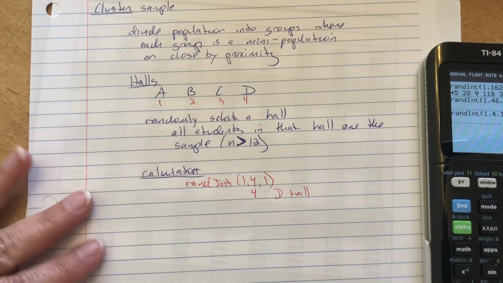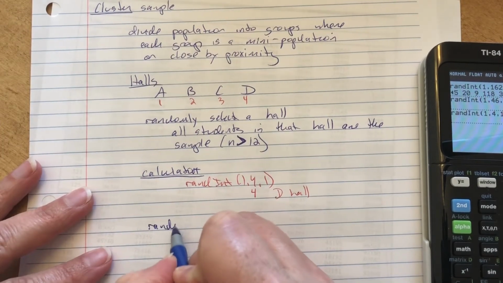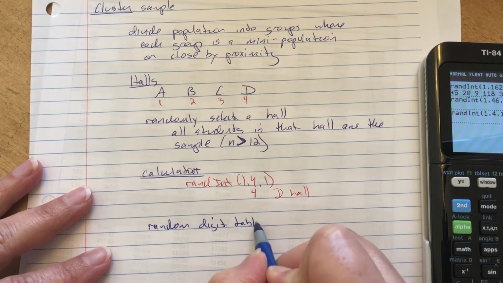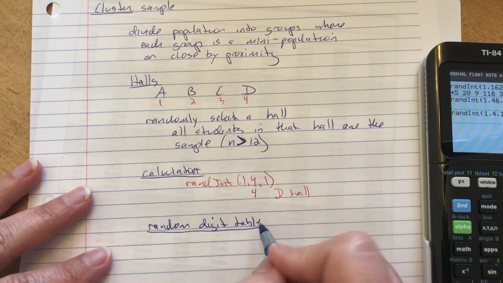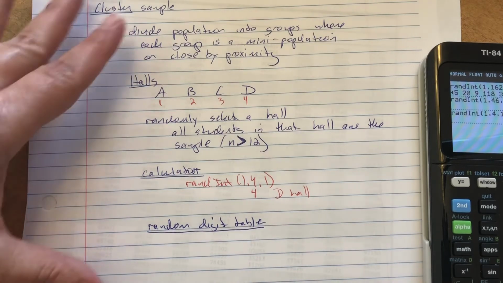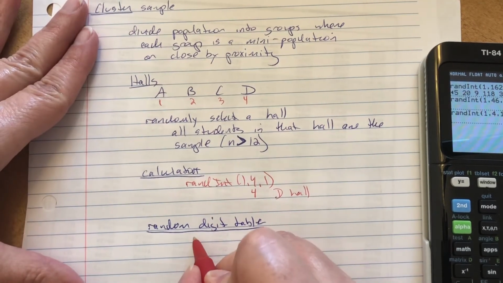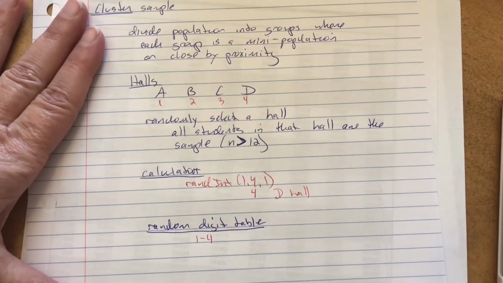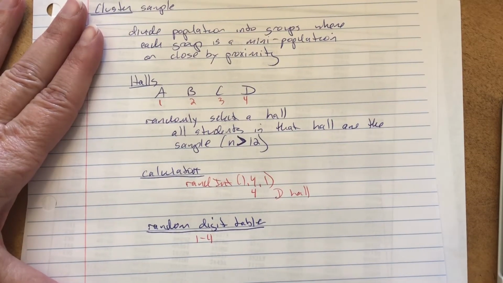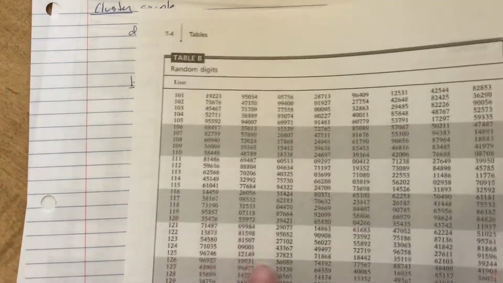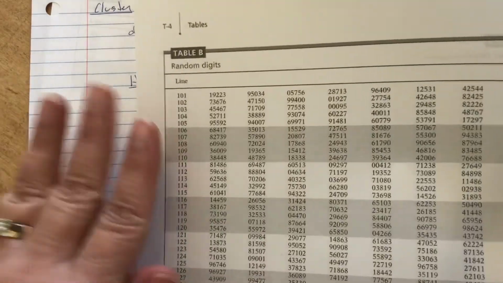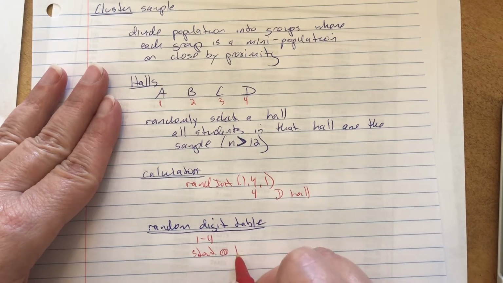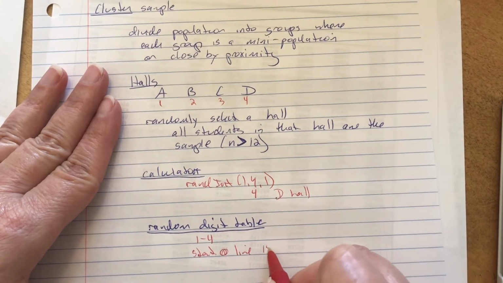Okay, if I use my random digit table, I'm going to number my halls from basically 1 to 4. I'm not going to do any kind of double digits because I don't need to. I can just look at a single number here and pick it. So this is where I've got to pick my line. I'm going to start at line 150.